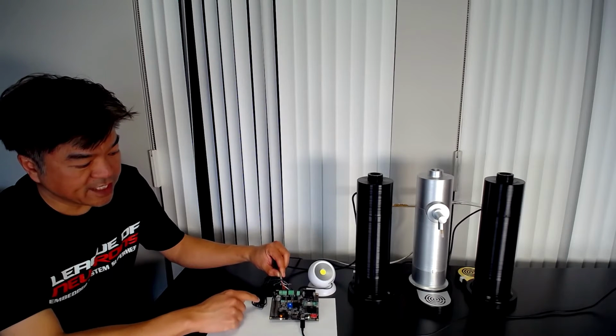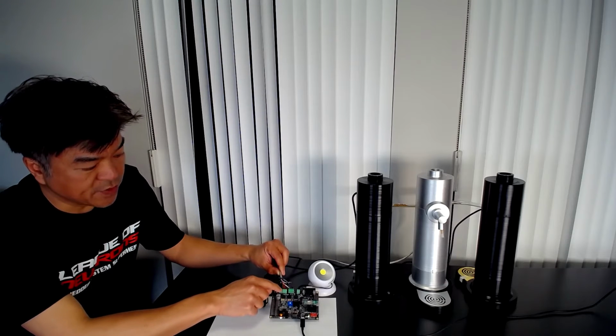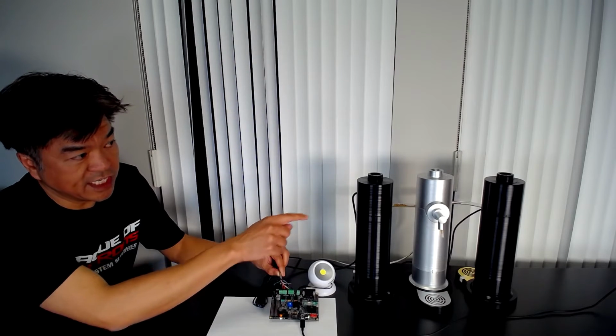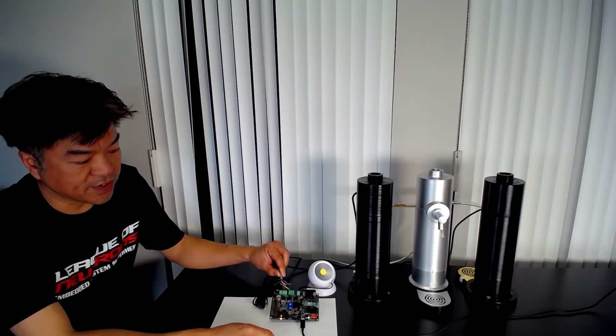So in this particular case, I'm using the existing connections to drive 3 DC motors, which are the 3 pump motors.